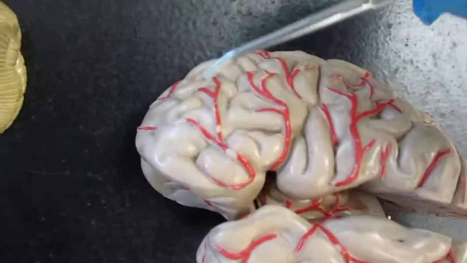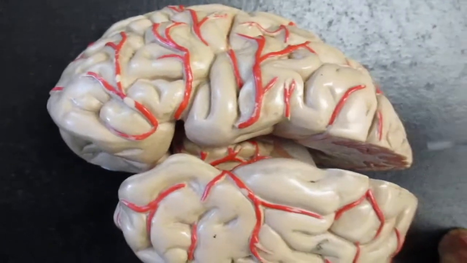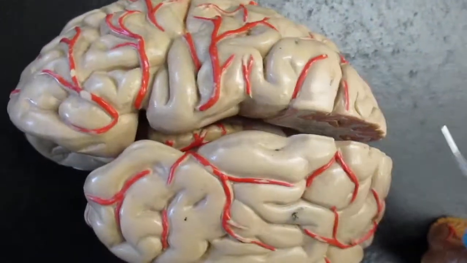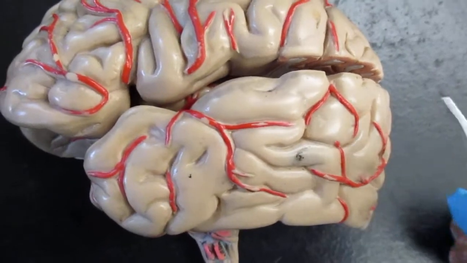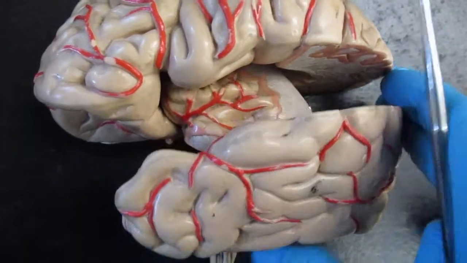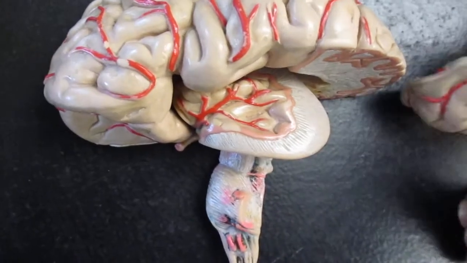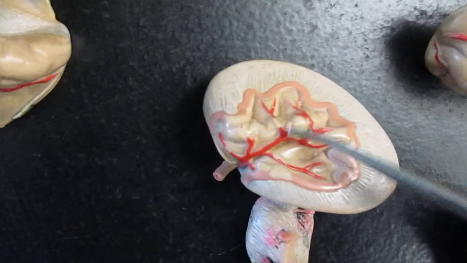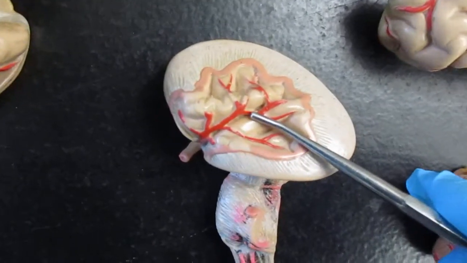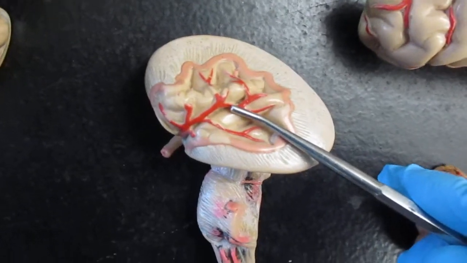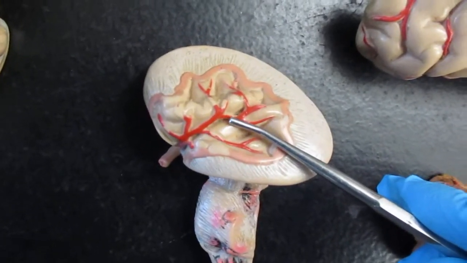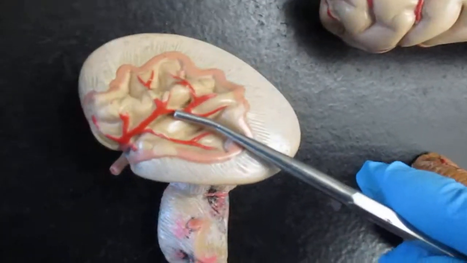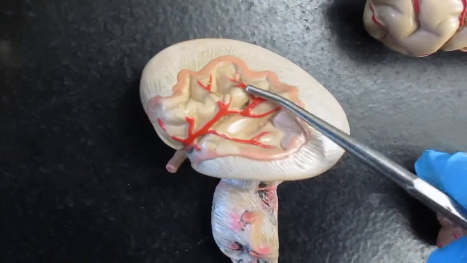So remember, you have your frontal lobe, parietal lobe, occipital lobe, temporal lobe. Now, you remove the temporal lobe and the frontal and parietal lobe, and you will see this structure right here. This is sometimes called the fifth lobe, and this is the insula region. Okay? This is the insula.